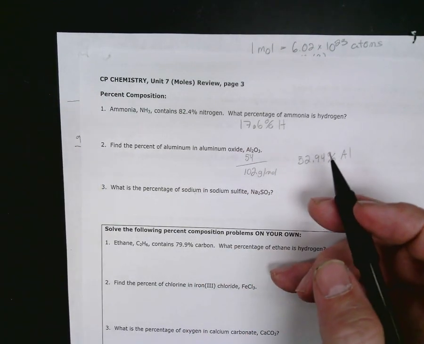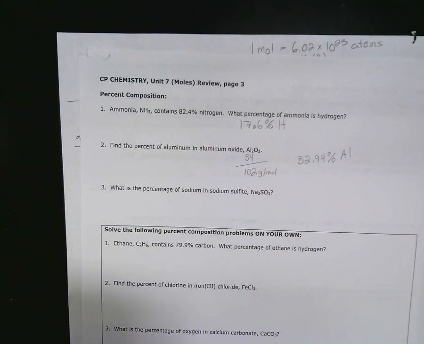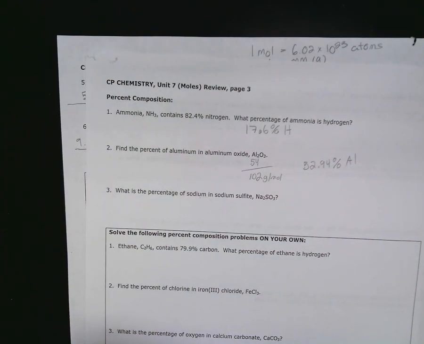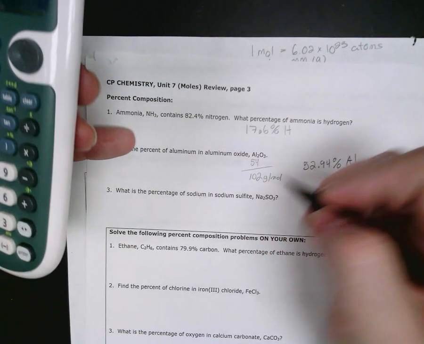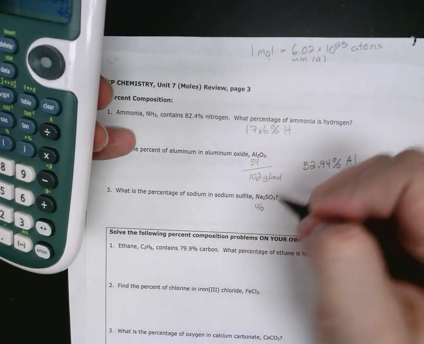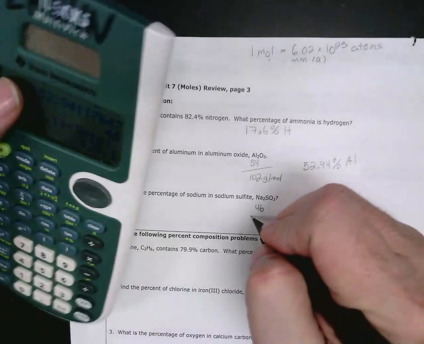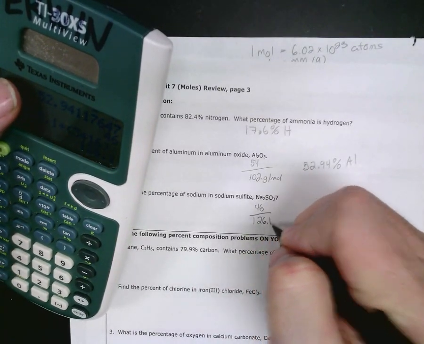And again, how much sodium in sodium sulfite? So Na. Sodiums are 23 grams apiece, right? 23 right there. And I have 2 of them. 23 times 2 is 46. So the part is 46. And the whole is 46 plus a sulfur, which is 32.1, plus 3 oxygens, which are 16 apiece. I get 126.1 grams per mole.